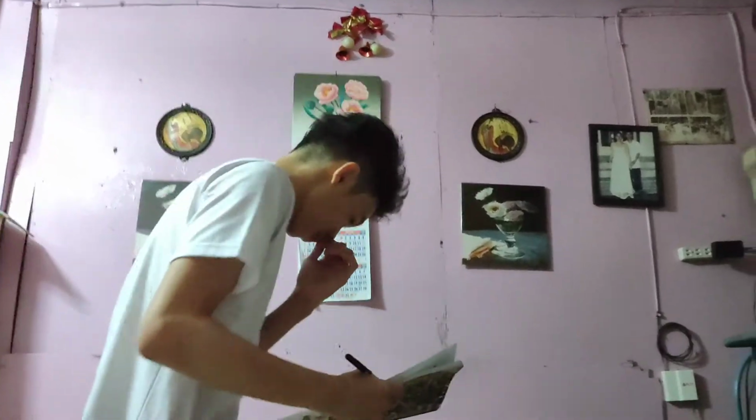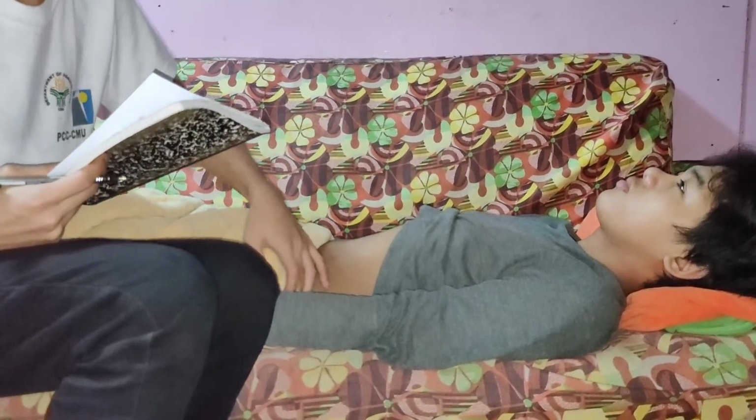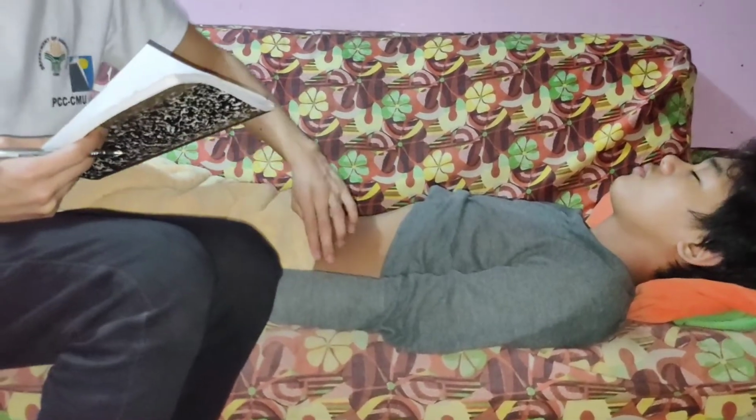Okay. Then moving on for testing for referred rebound tenderness. So I'm going to palpate deeply in the lower left quadrant and quickly release pressure. So karon sir, I'm going to lightly palpate your left lower quadrant.